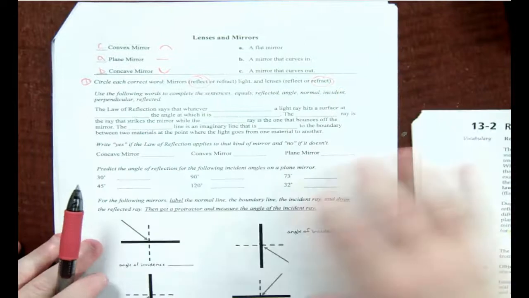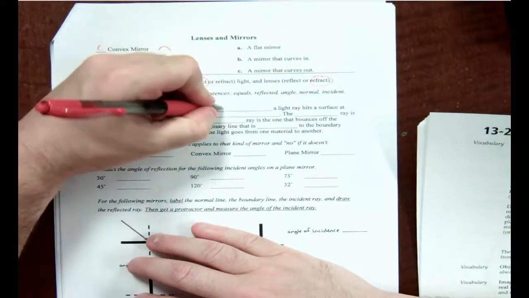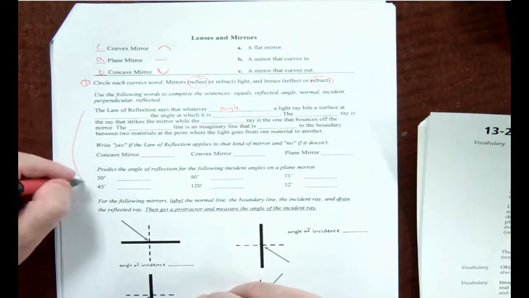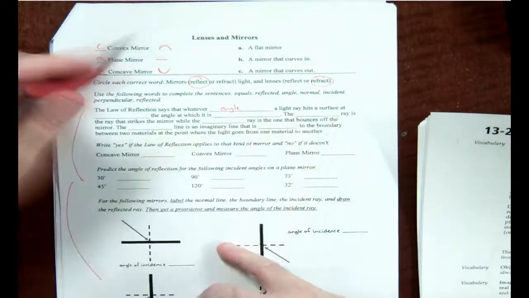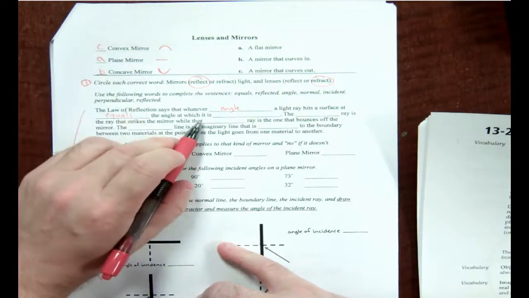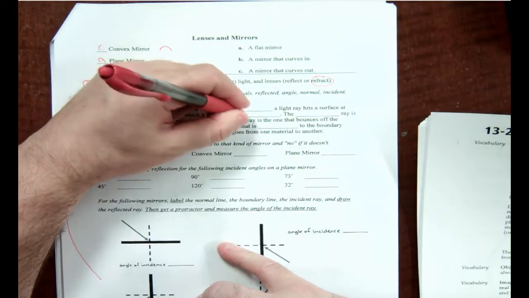So, let's look at this. The law of reflection says that whatever angle, and we're going to go back over this when we get to here and then here, the light ray hits the surface at equals, meaning it's the same, is the angle that it is reflected, meaning it's like bounced off, right?